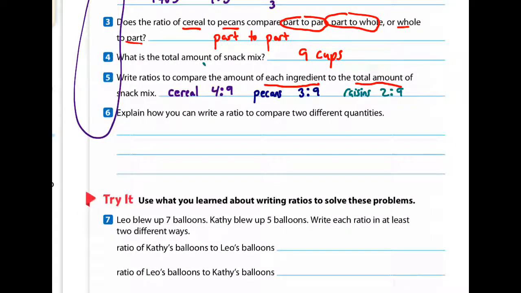And in 6, it says, explain how you can write a ratio to compare 2 different quantities. Now, all I'm looking for here is that you add a good 2 to 3 sentences just talking about how you can compare 2 quantities, whether it's a part to a whole or a part to a part, it doesn't matter. So what I'm going to do is I'm going to pause and write my answer, and I'll explain it when I'm done.